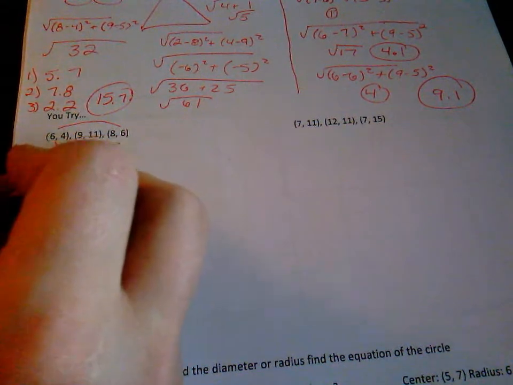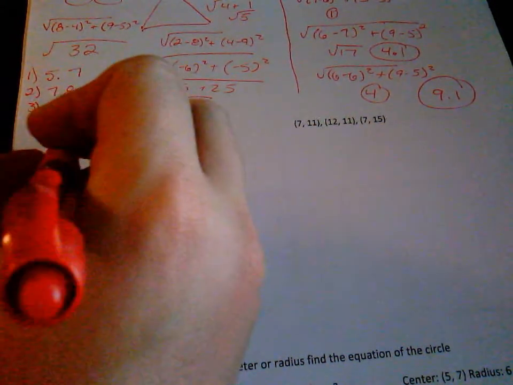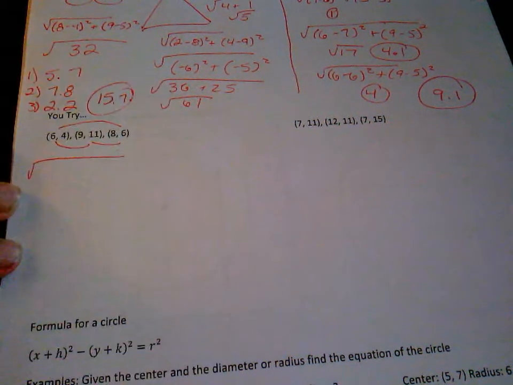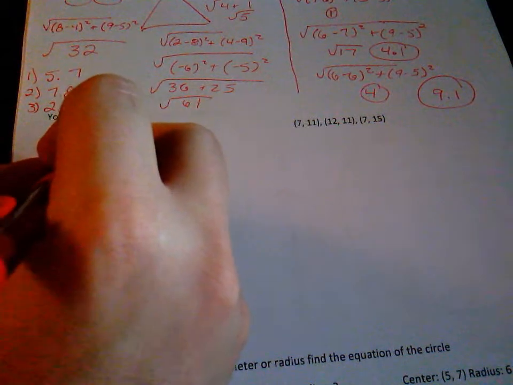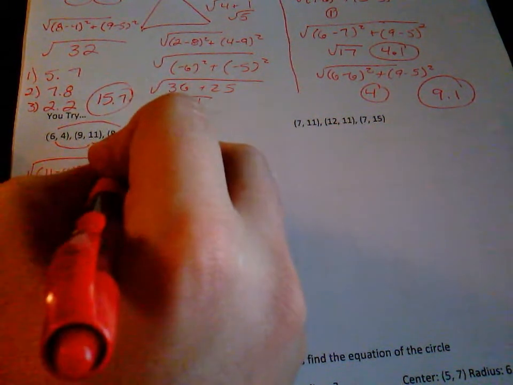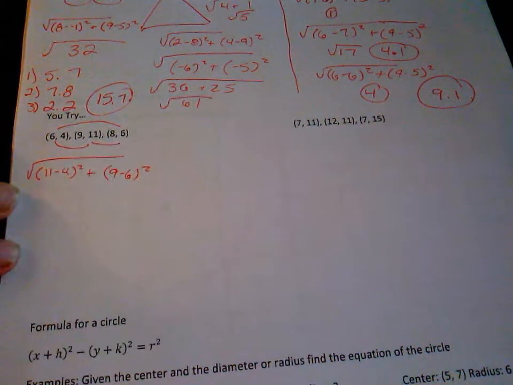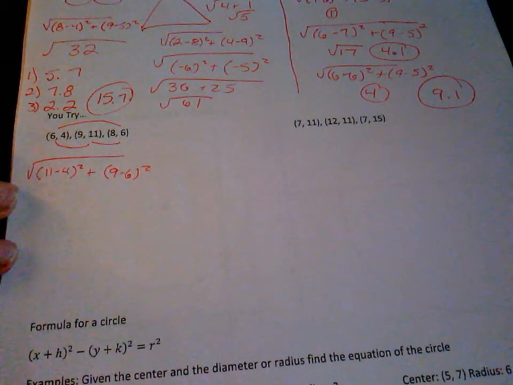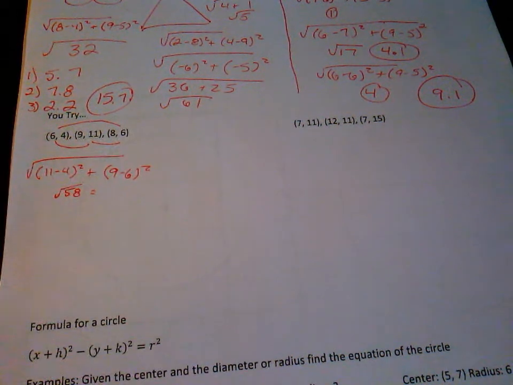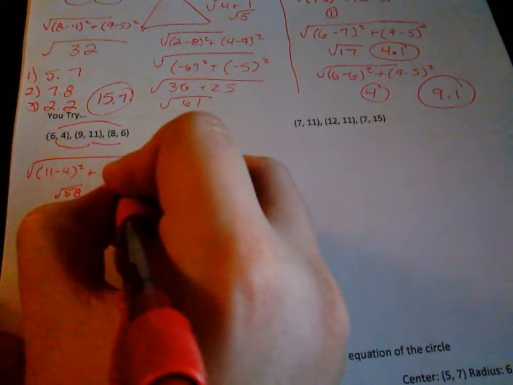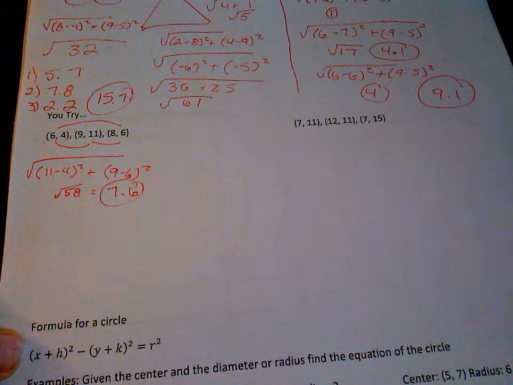Okay, so this first one we do the same thing. You do the distance formula 3 times. So first, between the first two, it'll be 11 minus 4 squared plus 9 minus 6 squared. If we do that, this is going to end up being 7, this is going to end up being 3, so it will be the square root of 58, which equals 7.6, our first length.